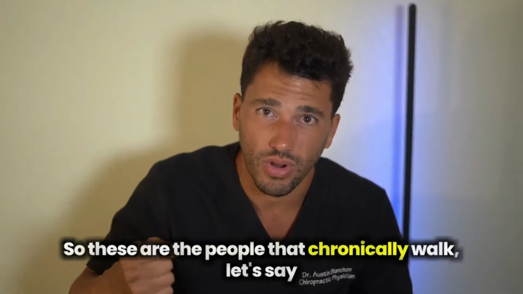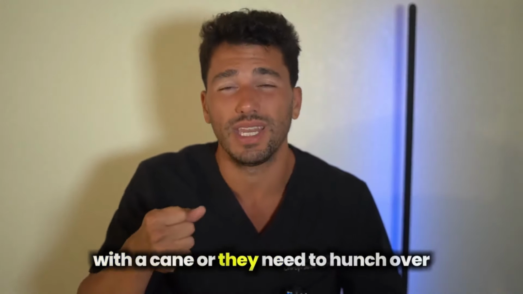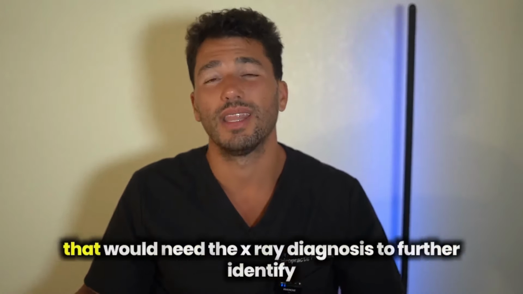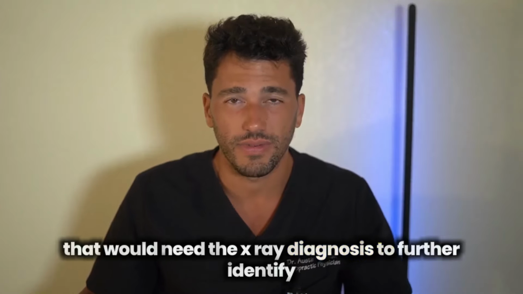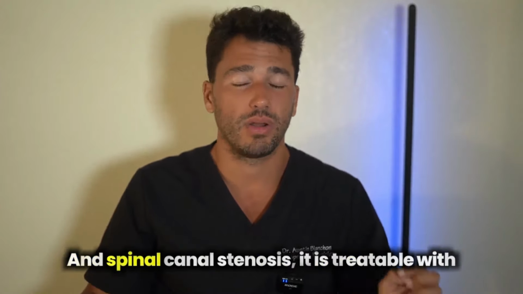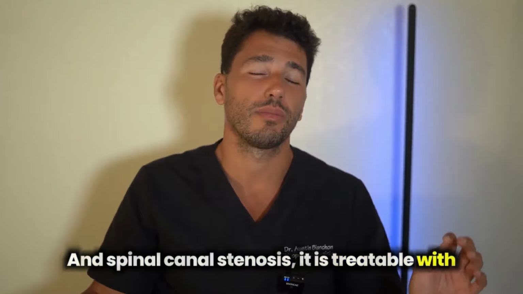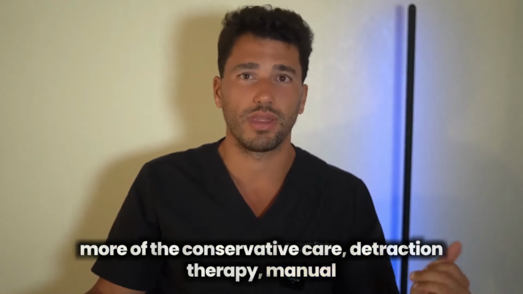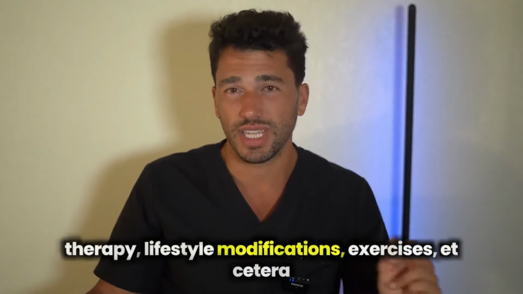So these are the people that chronically walk, let's say with a cane, or they need to hunch over. That is a common sign of spinal canal stenosis, but that would need the X-ray diagnosis to further identify. And spinal canal stenosis, it is treatable with more of the conservative care, the traction therapy, manual therapy, lifestyle modifications, exercises, etc.